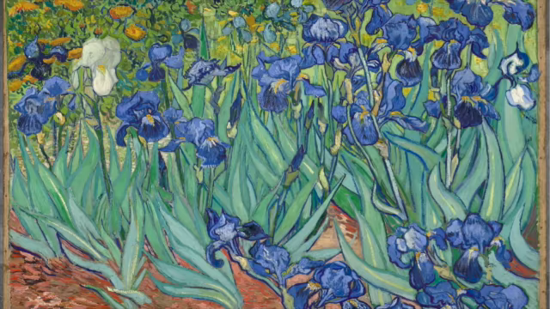It's a field of flowers, but in the way that he depicts the leaves and the flowers and how they interact with one another, there's feeling in this that's very different from any other. If you think of the still life that we looked at last week, it's a very different feeling to it.